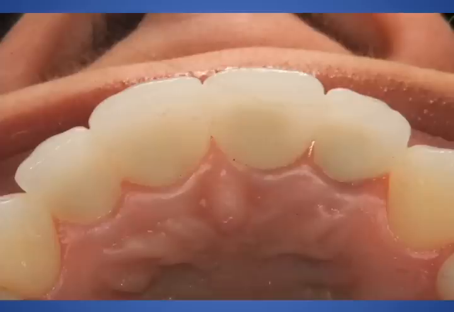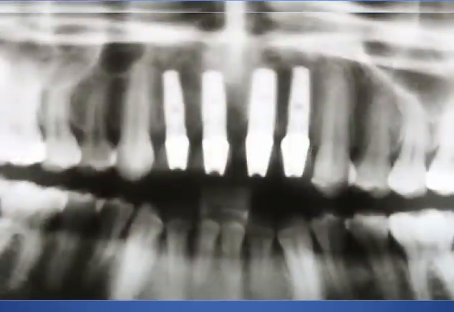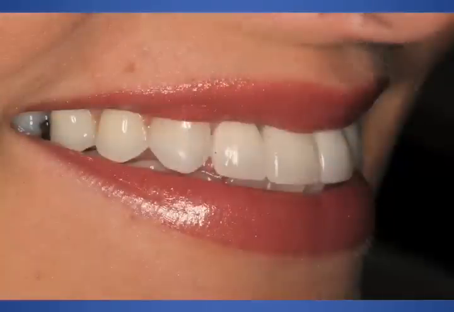An occlusal view of the same. These are 4 individual zirconia crowns. Final radiograph shows nice positioning, nice separation of the implants. We're not impinging on the natural teeth. And this was all predetermined using the CAT scan or the CT scan to diagnose and surgically place the implants.